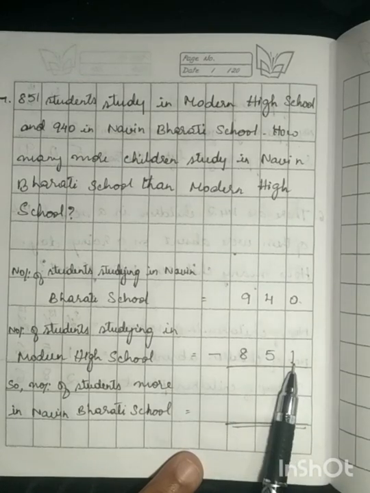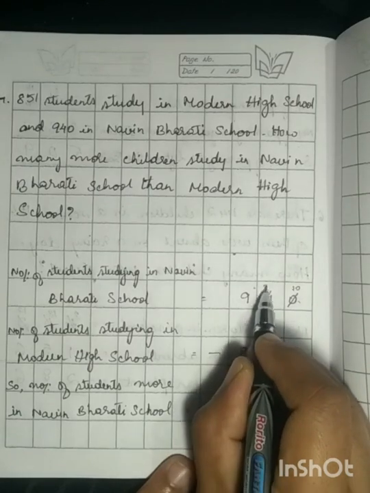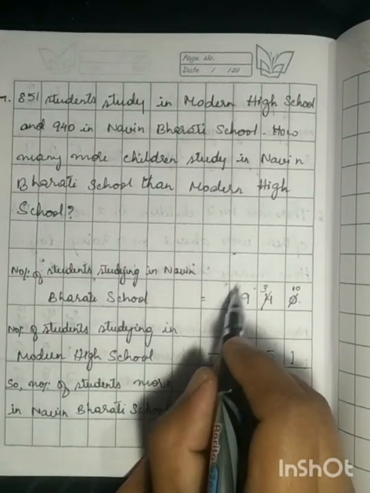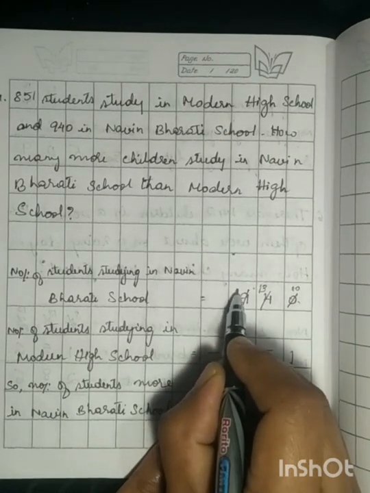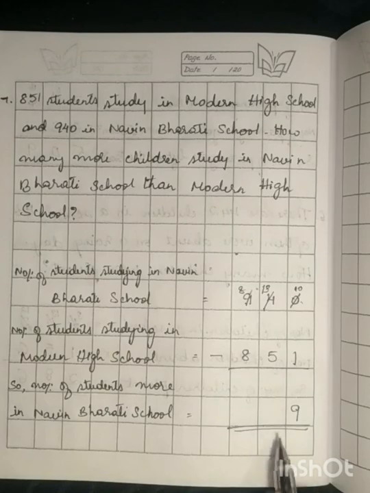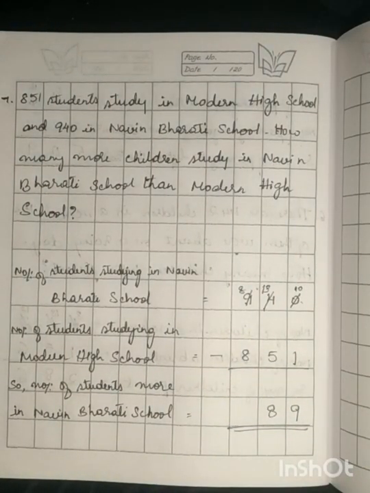0 minus 1 cannot, so we borrow 1, this becomes 10 and here 3. 10 minus 1 is 9. 3 minus 5 cannot, again we borrow 1, this becomes 13 and here 8. 13 minus 5 is 8. 8 minus 8 is 0. So totally 89 children are more, or students are more, in Navin Bharati school than in modern high school.